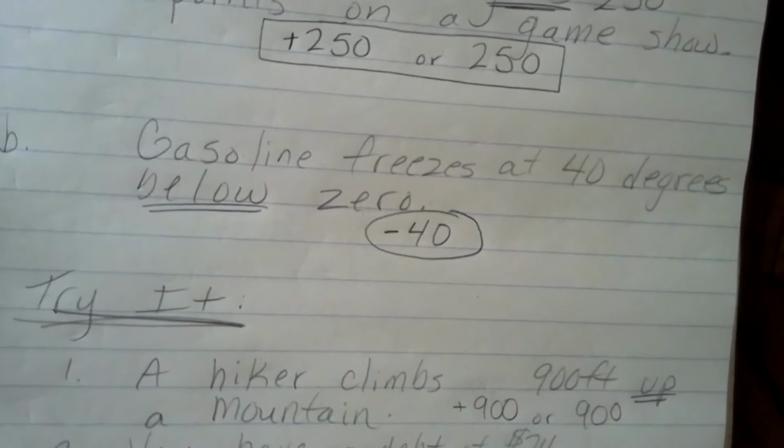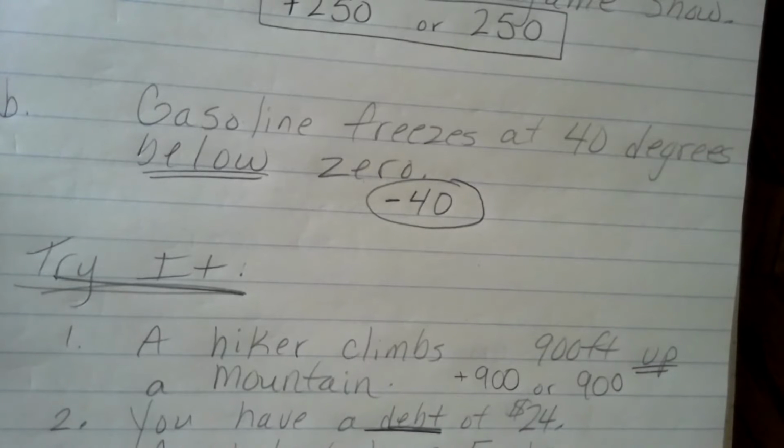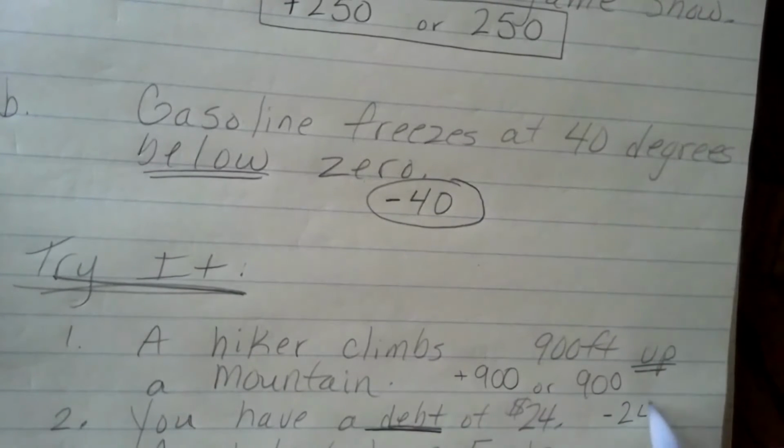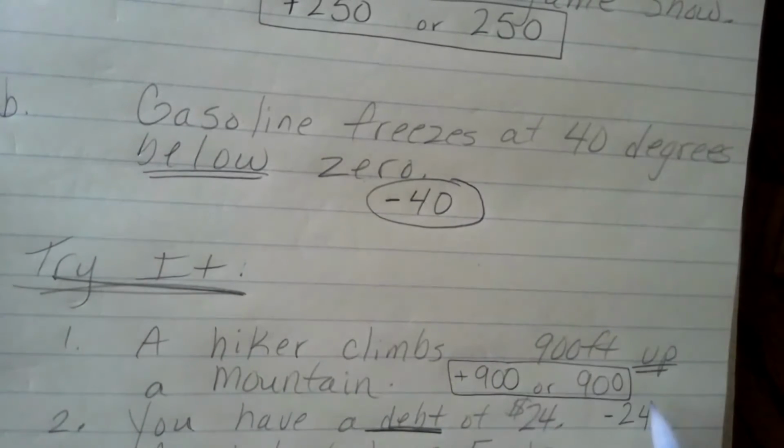Either way we write it, positive 900. Okay, you have a debt of $24. Debt. So hopefully you know that that's a negative 24. And I'm going to box in our answers here so we can see what our answers end up being.